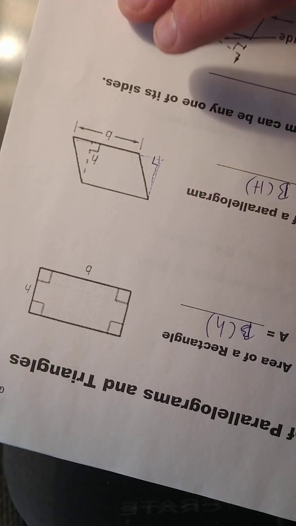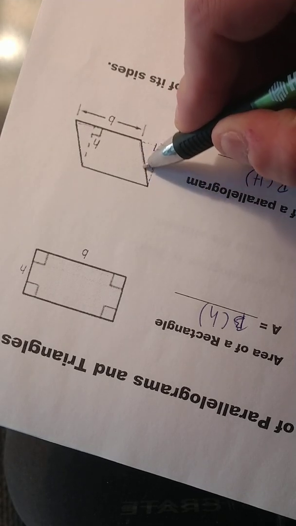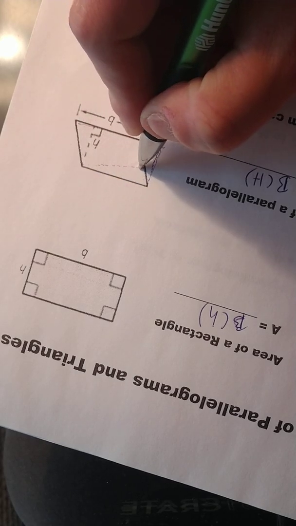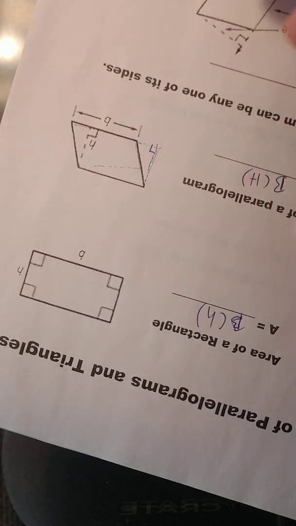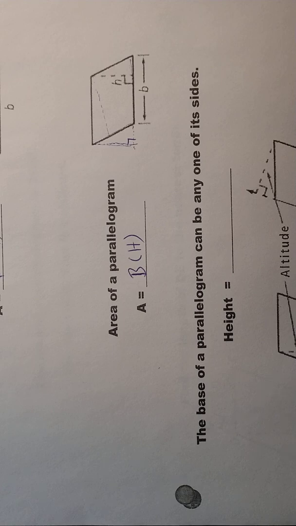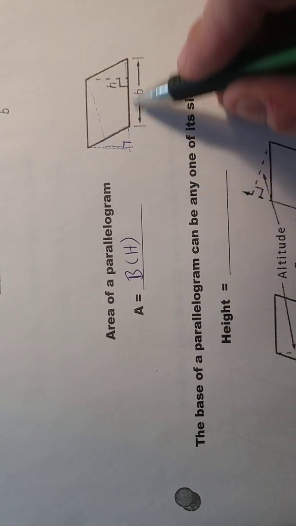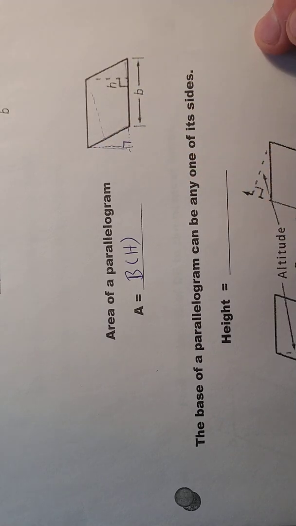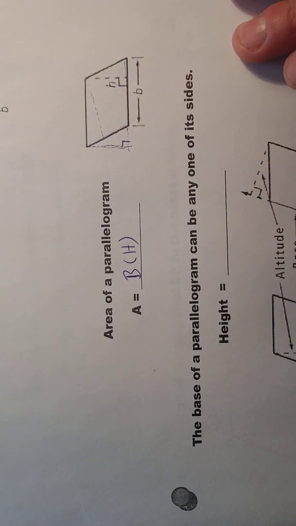Now, as I said before, any side of the parallelogram can be a base. So if we turn a parallelogram and we look at it on this side, now this is going to be the base. And if that's going to be the base, well, I can drop it here, get the altitude that way, or extend this out, drop that, and get the altitude that way. Depending on how you're looking at the parallelogram would dictate what the altitude is to what the base is. And remember that the altitude has to be perpendicular to the base. Okay, so we're looking for right triangles.